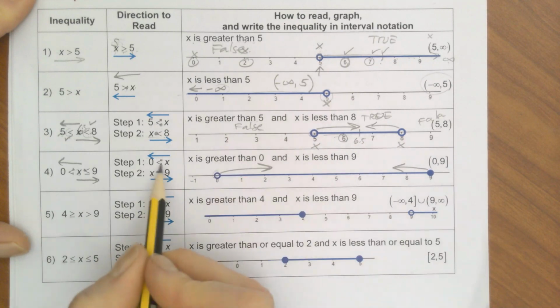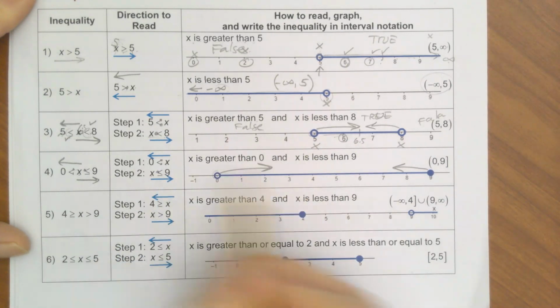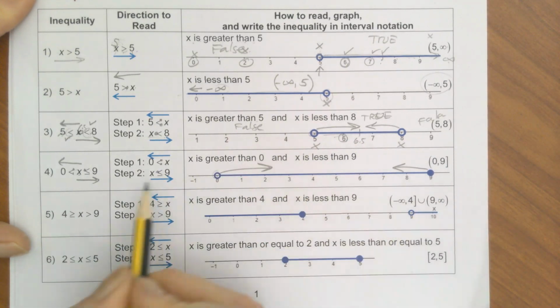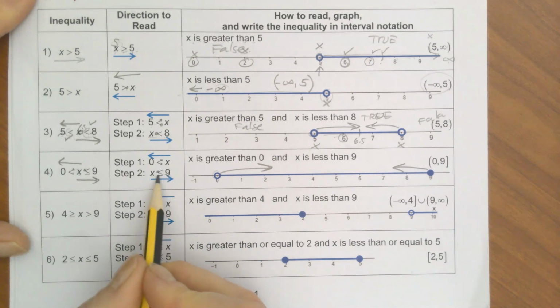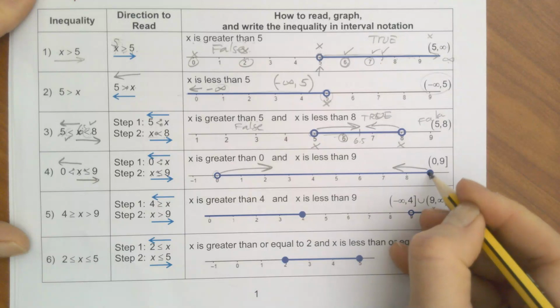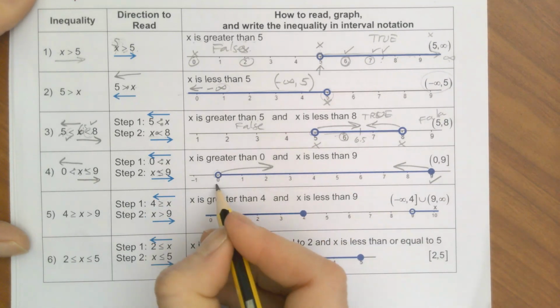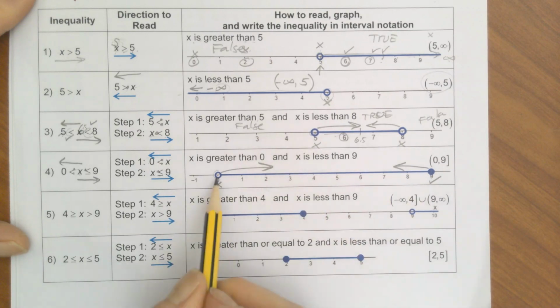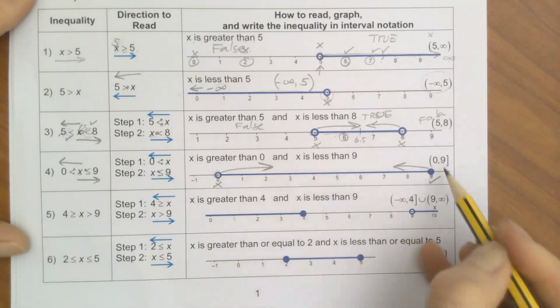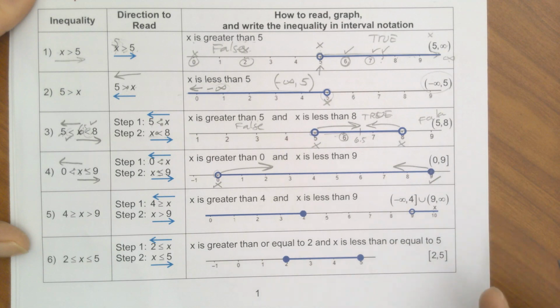So it says X has to be bigger than 0, but smaller than 9. Oh, wait. Smaller than or equal to 9. So because it says yes, we want 9, we color it in. So we color it in, that says we want it. When we don't color it in, we don't want it. This is called an open circle. This is called a closed circle because we colored it in.